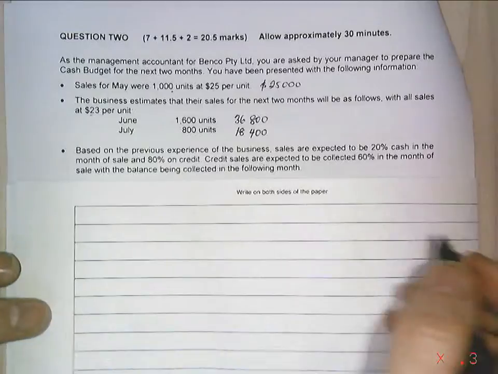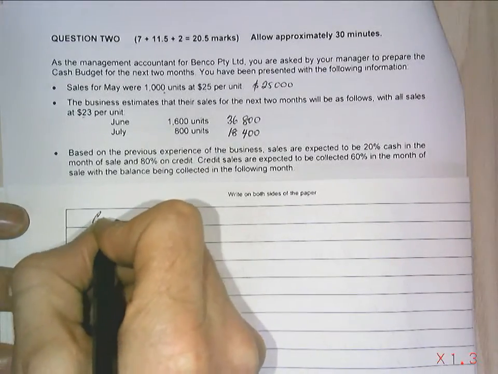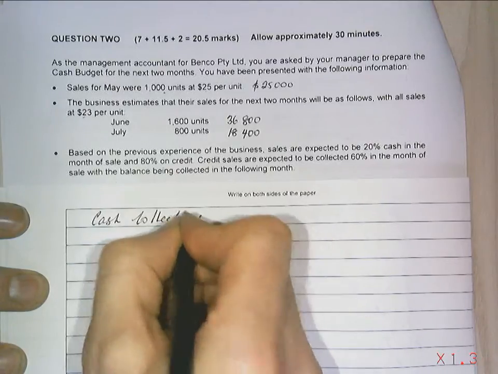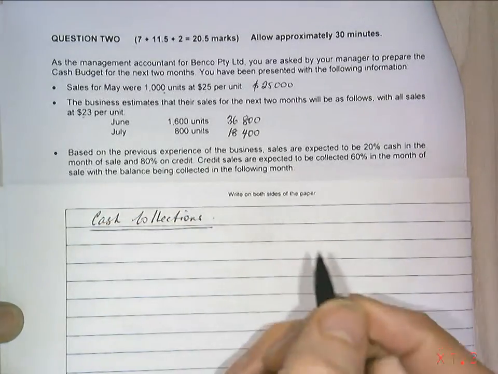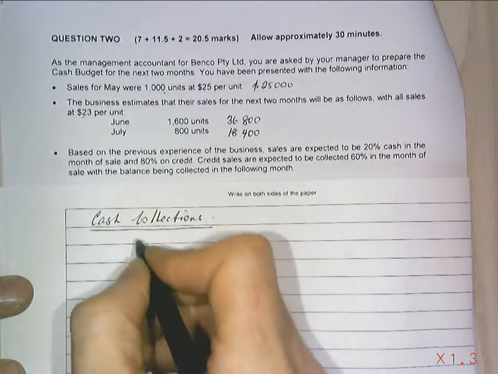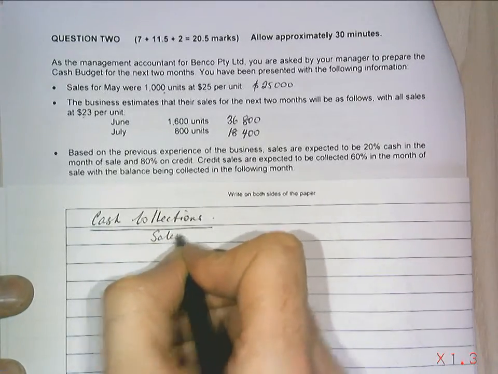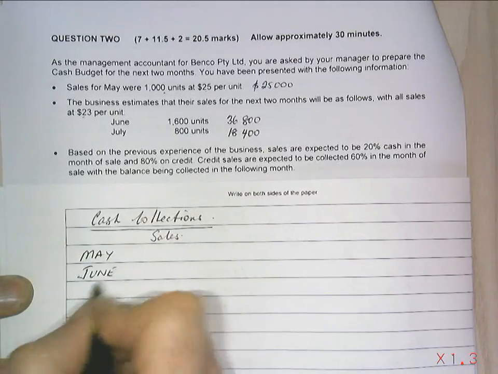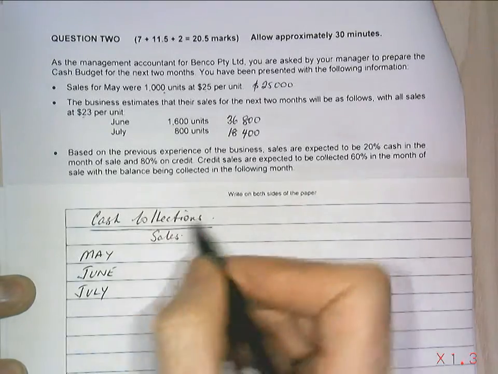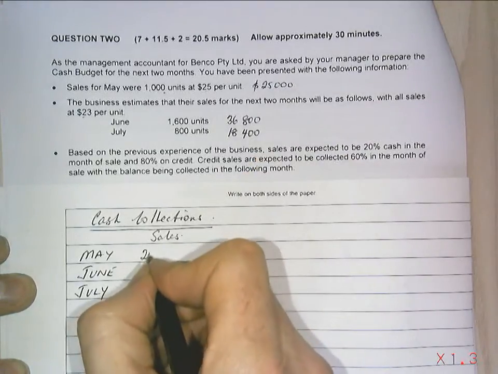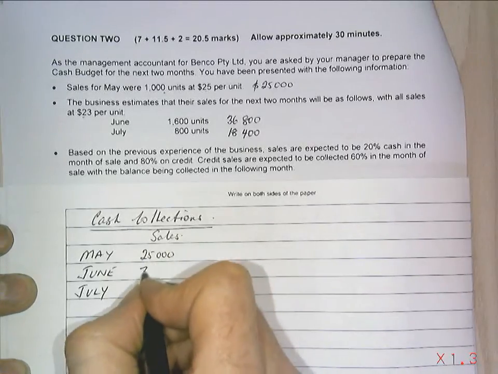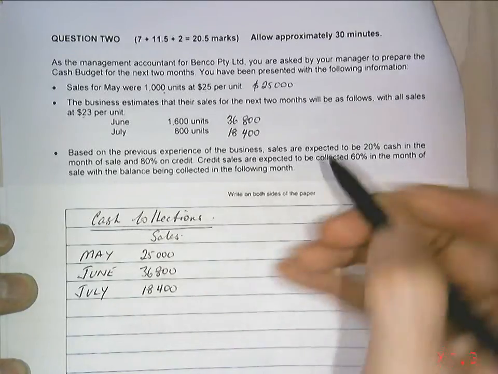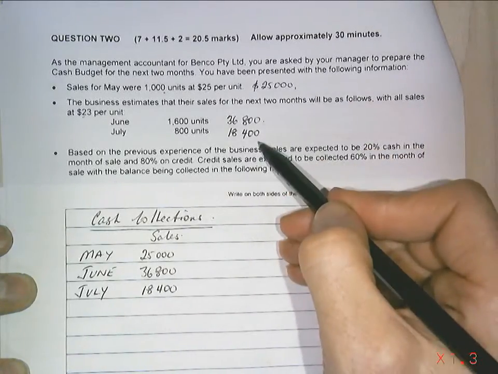So, cash schedule, cash collections. My cash collections is pretty simple. Let's just put in sales first. I'll do May, June, July. So my sales are 25,000, 36,800 and 18,400. And I'm just getting that from here, here and here.